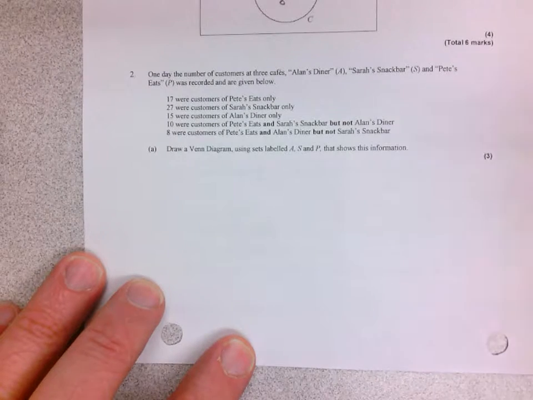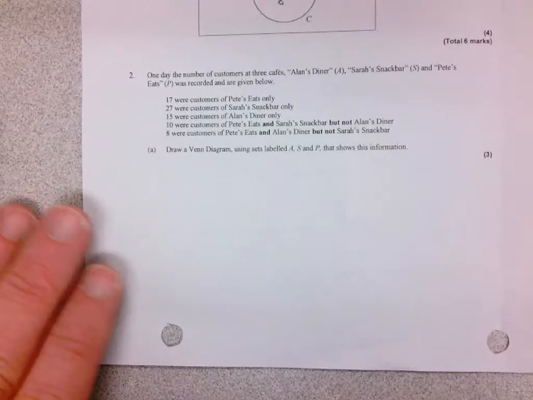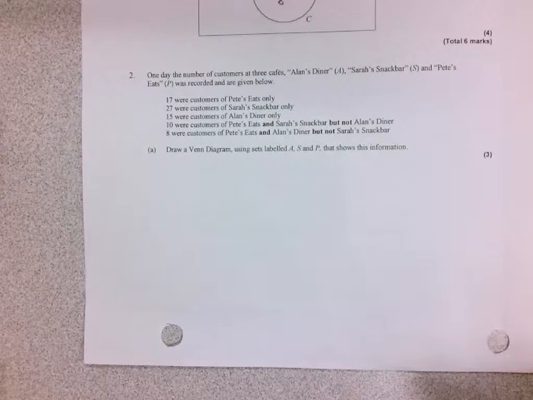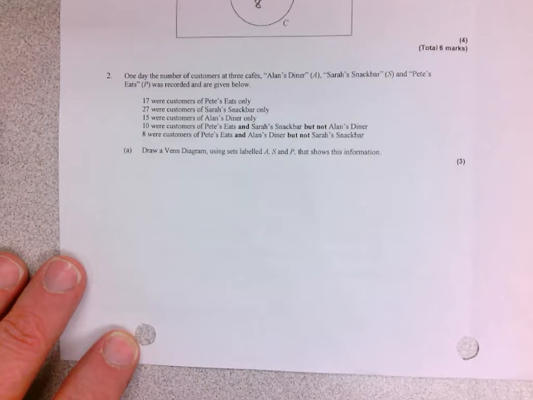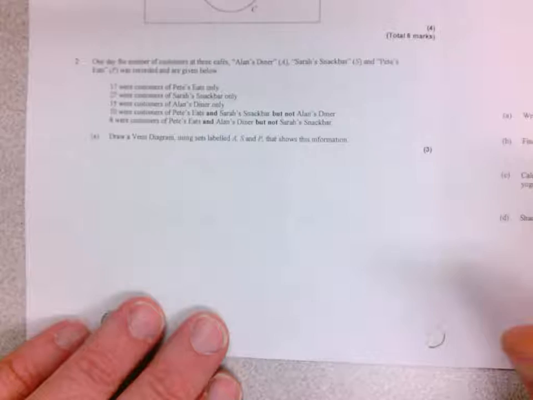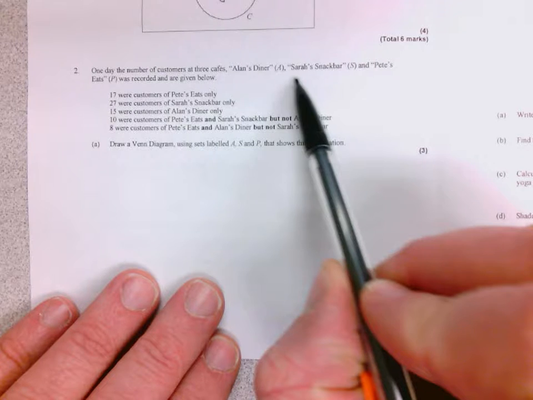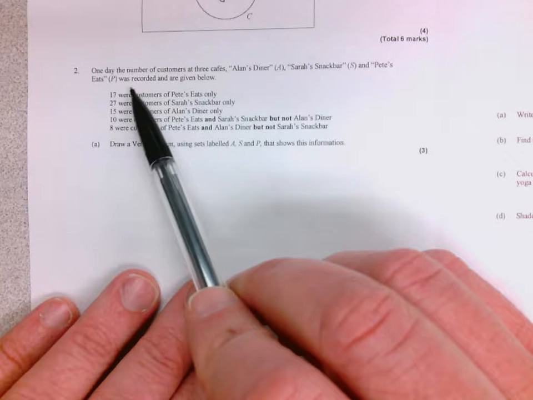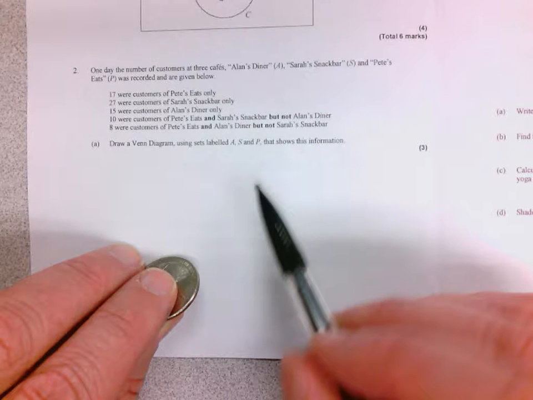The Venn diagram. We'll try to talk a little bit about making one here, and then also shading, some different things with shading. I may not answer every question on this paper, but I want to make sure that you know where that goes with shading, because we're going to do that in class. Okay, so we have 3 cafes: Alan's Diner, Sarah's Snack Bar, Pete's Eats, and it gives you letters. It says recorded in the table below. So probably, I'm just going to skip down right here, that they're going to have some overlap.